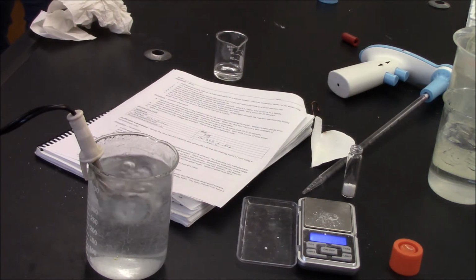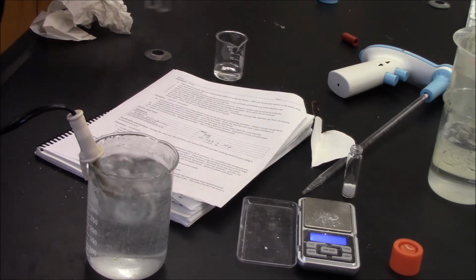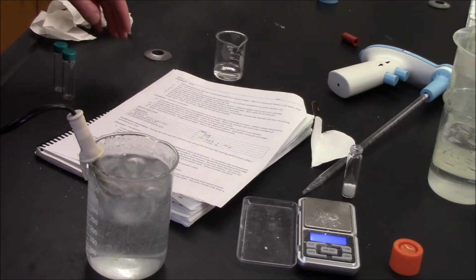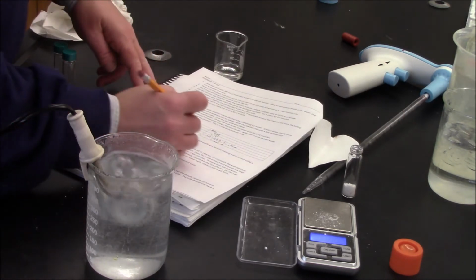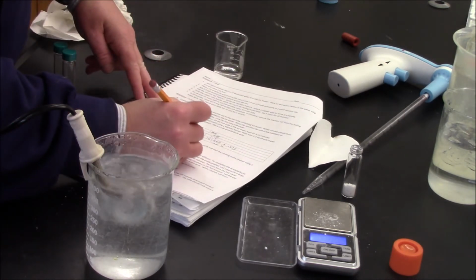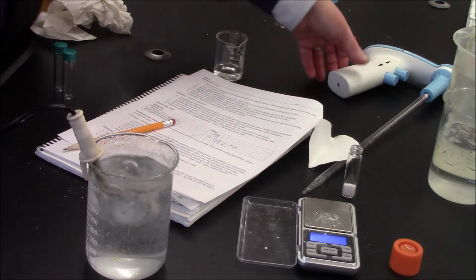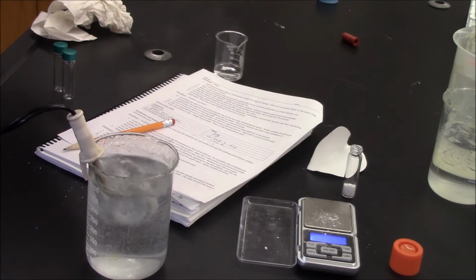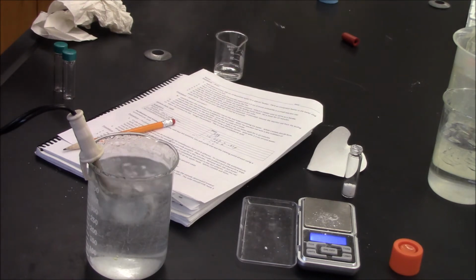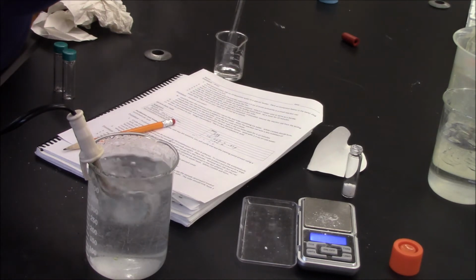The procedure says to use 1 to 2 milliliters of 25% ethanol to recrystallize for every 0.1 grams of crude product. Estimating that I had about 4 grams of crude product, I added about 8 milliliters of my 25% ethanol solution to my reaction vial.